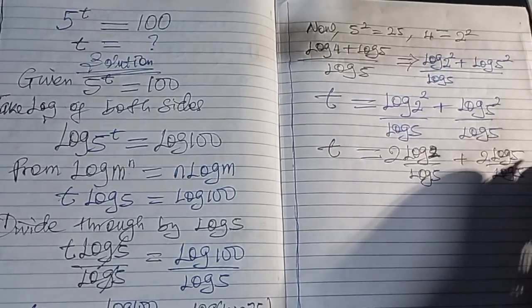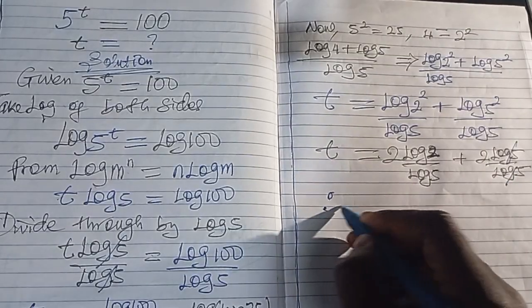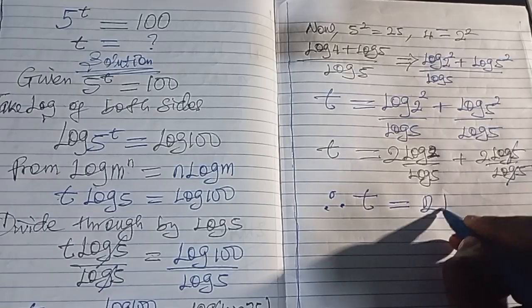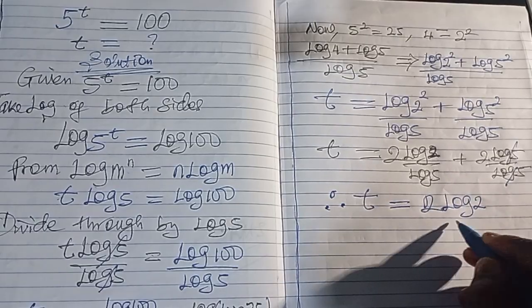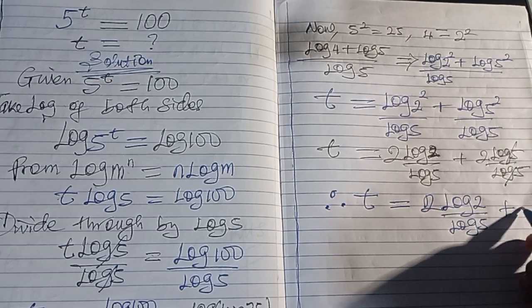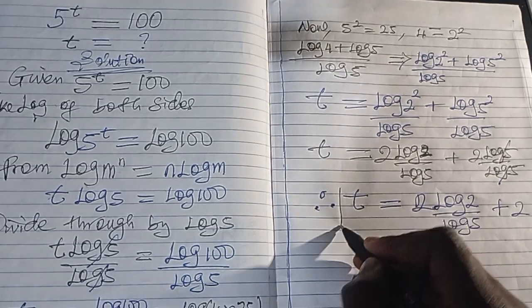So here now, log 5 can cancel log 5, remaining 2. Therefore, the value of t is equal to 2 log 2 divided by log 5 plus 2. So this is the value of t.